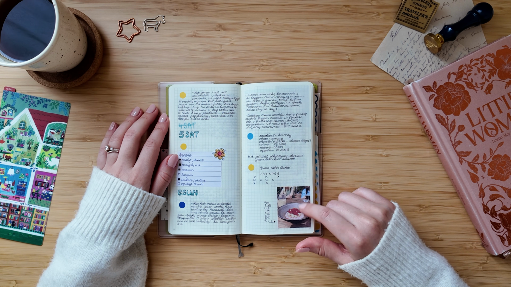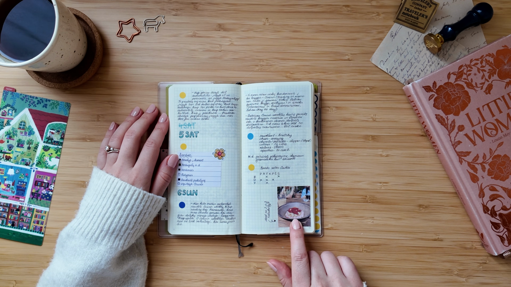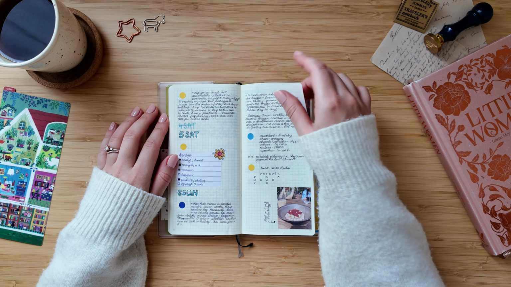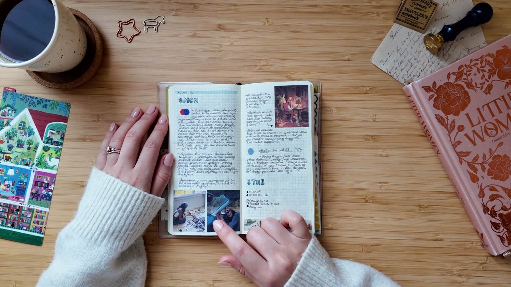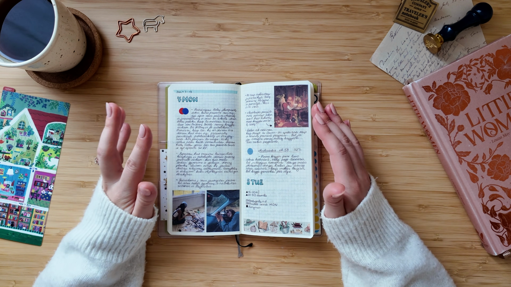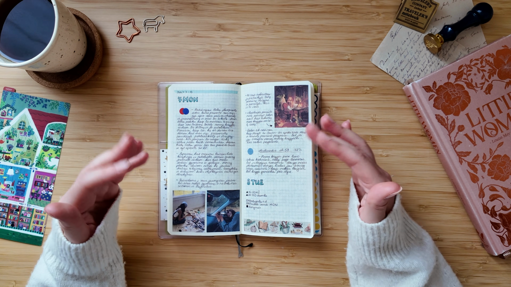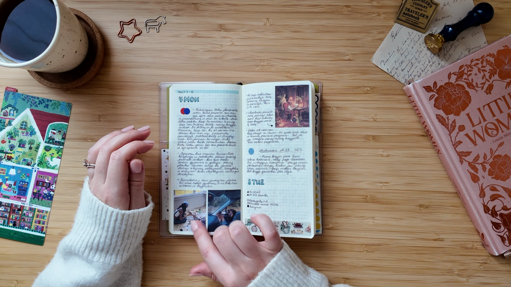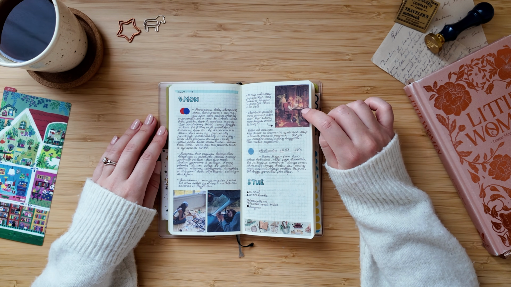So this was a brunch with my girlfriends, and it was a dessert, like a very fancy one. Oh yeah, here I started considering this idea of having everything in my Hobonichi Weeks in one messy kind of book, because I was just tired of trying to make everything look perfect. So yeah, these pictures just really vibed with me, and I really liked this illustration.